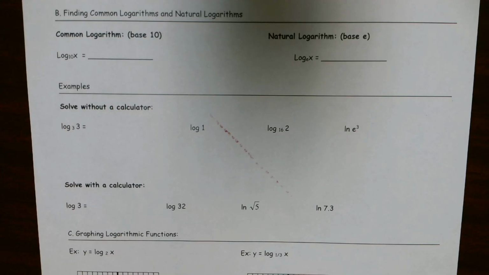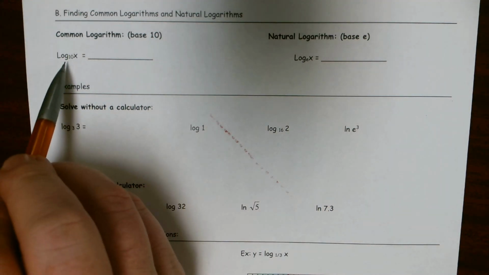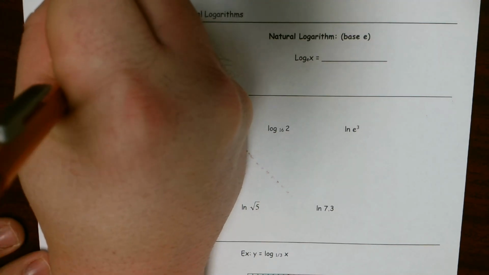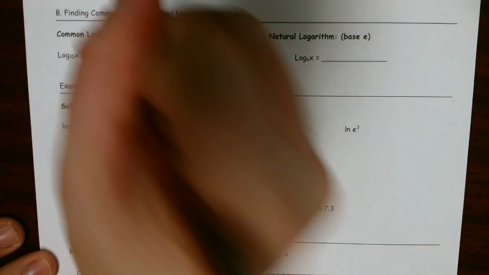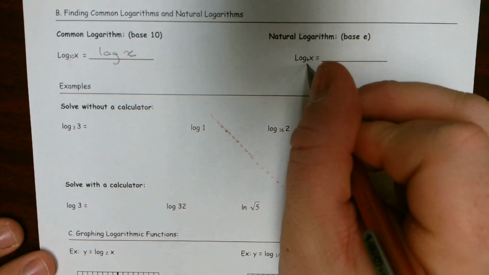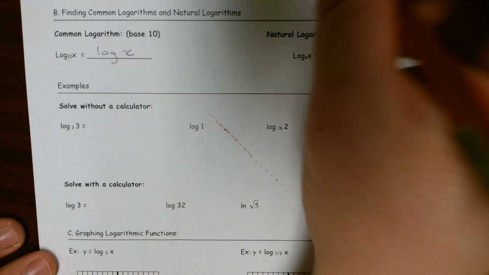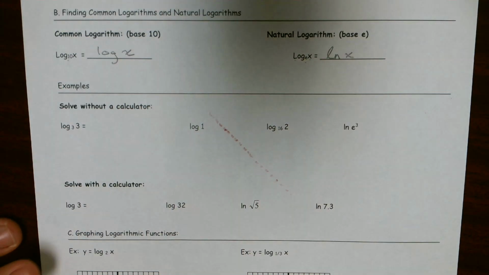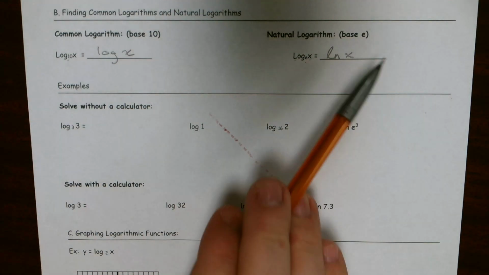Now let's take a look at some very common logs used. First things first, if you ever want to write log base 10 of x, we don't need to write the base 10. On your calculator, when you see log with no base, that means log base 10. Log of x is the same as writing log base 10 of x. Log base e of x, we rewrite as the natural log of x. We call it the natural log because we use the natural number e.